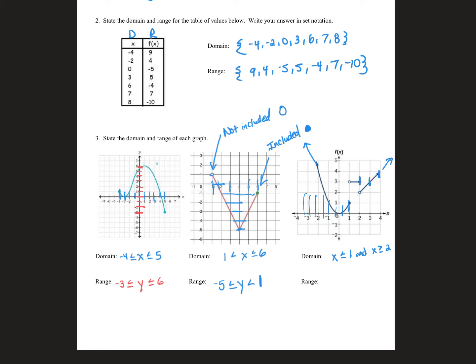All right, you might be a little confused, saying, hey, wait a second. At x is 1, it's open, but it's also filled in. Well, there is a defined value at x is 1. We get an output value of 1, so it does exist. Same goes for at 2. This one's open, but this one was filled in. So at 2, there is a value that exists. It's at 3. So when I plug 2 in, I get out 3.